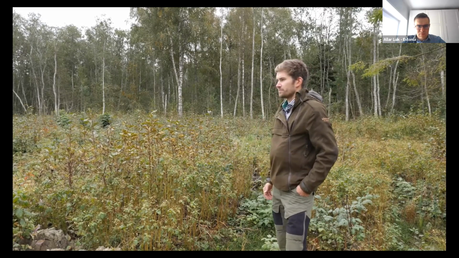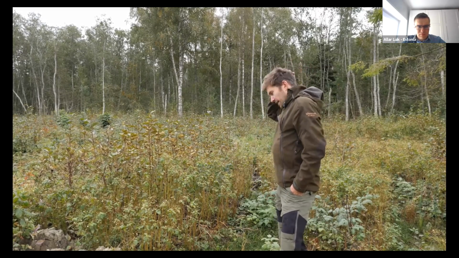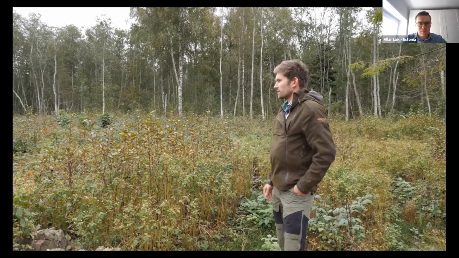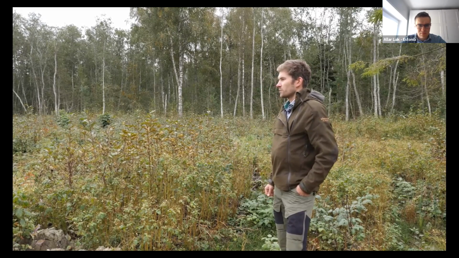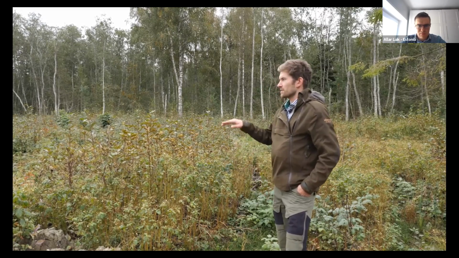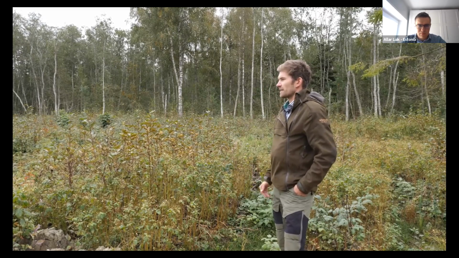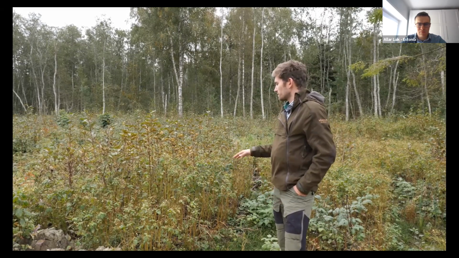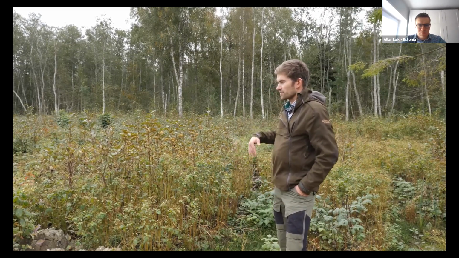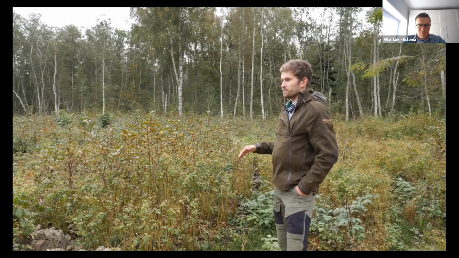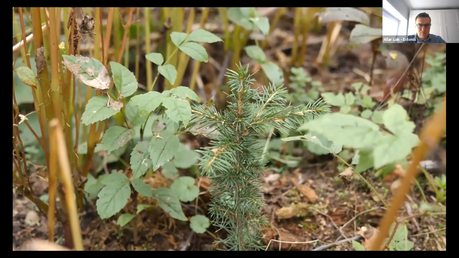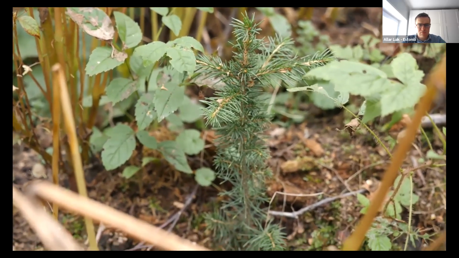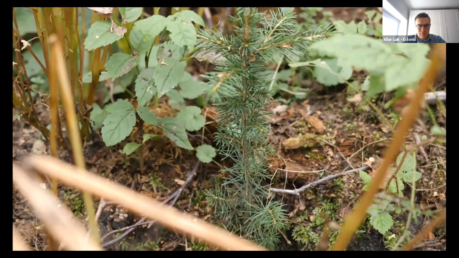So to help them out from this natural regeneration, we have to come here in a few weeks and clean the rows that the spruces were planted, clean the rows on both sides, so the woody vegetation that is growing around the spruces won't suffocate the spruces in the wintertime when snow comes and pushes all this vegetation on top of the spruces.